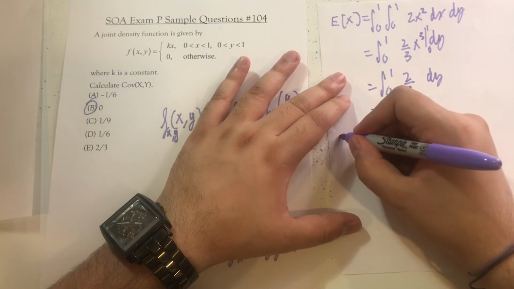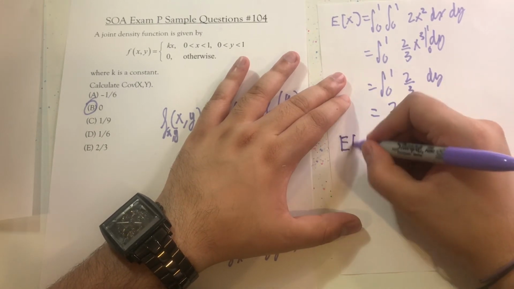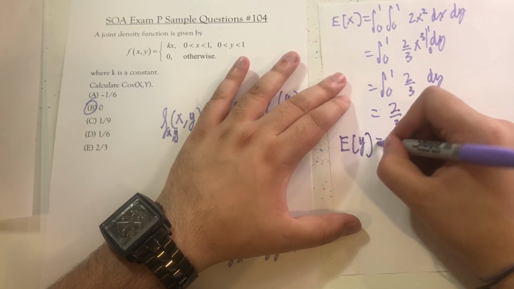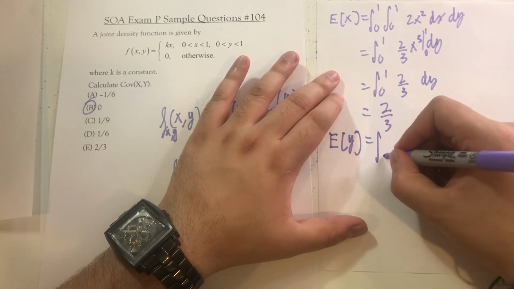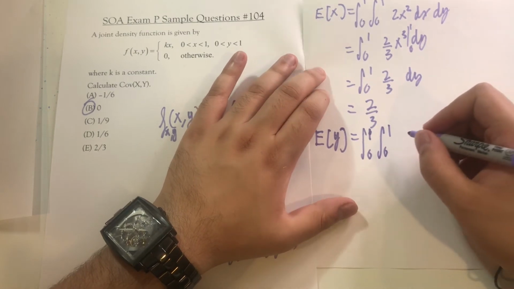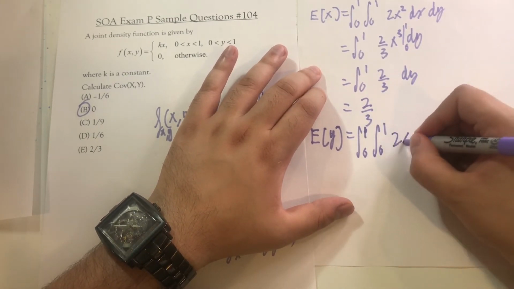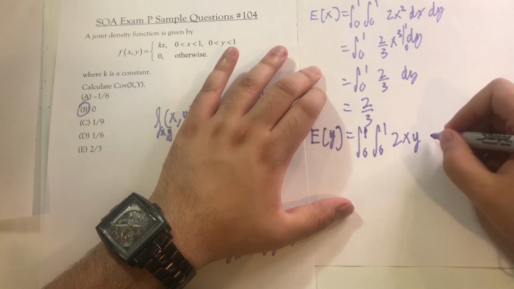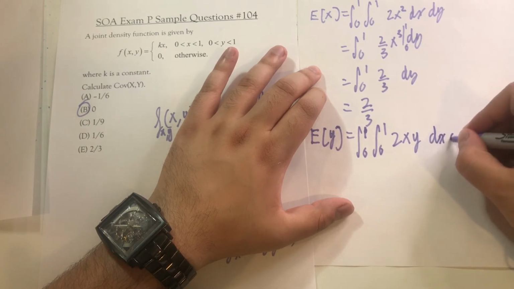Now let's find the expected value of y. The same thing, 0 to 1, 0 to 1, integration of 2x times y, so 2xy, and I'll do dx dy.